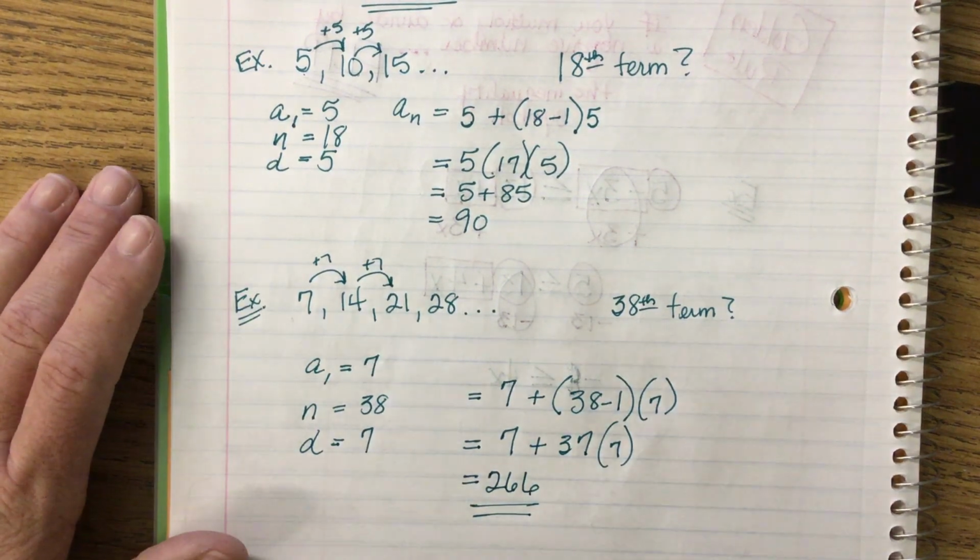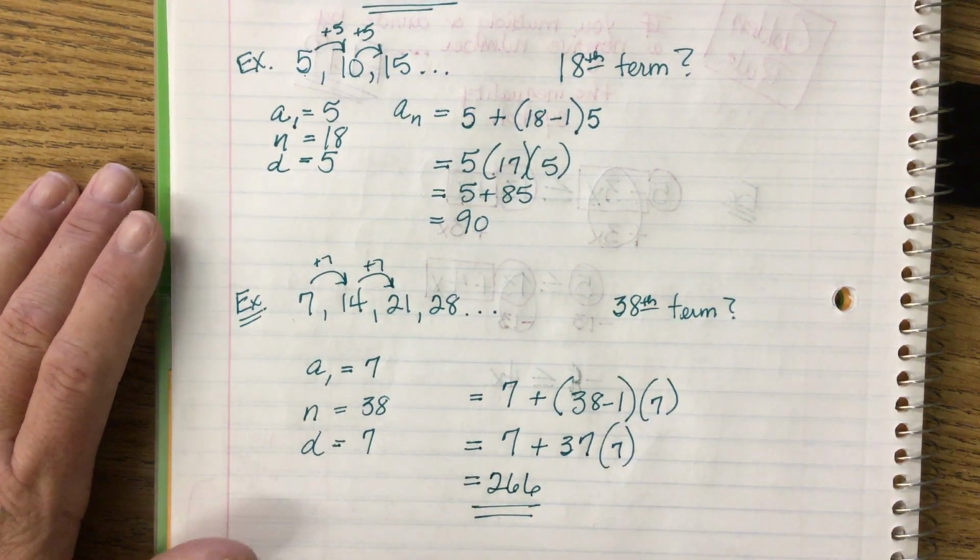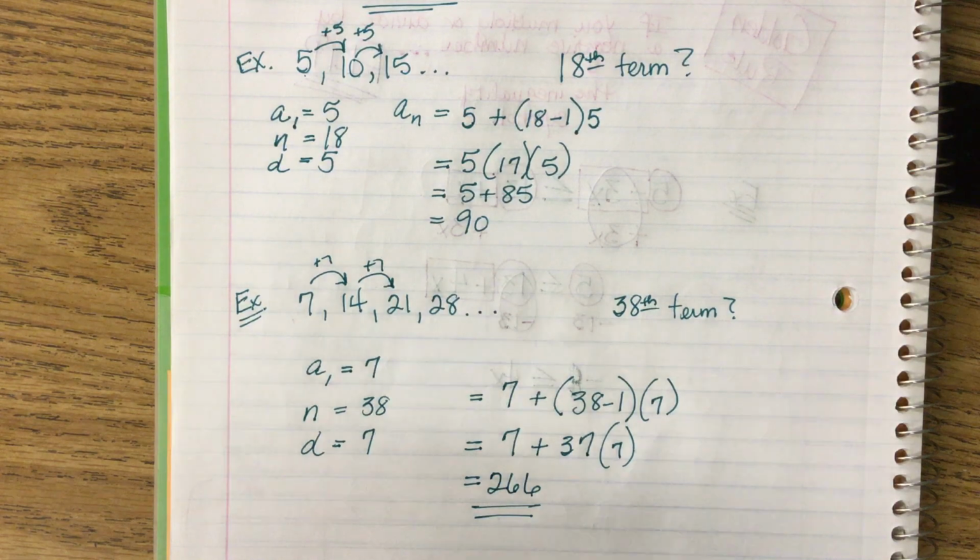Okay? All right, I am going to stop it here, and this was the arithmetic, pretty straightforward, and I'm going to do geometric in the next video.